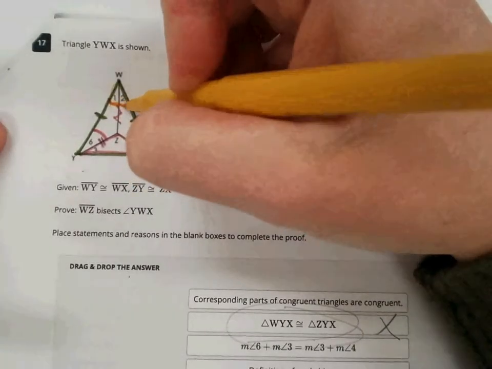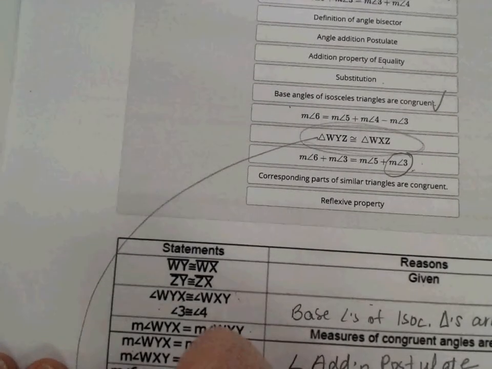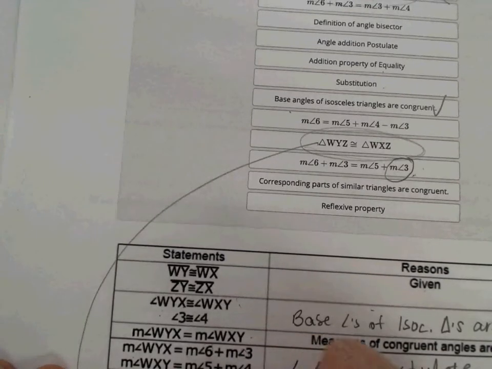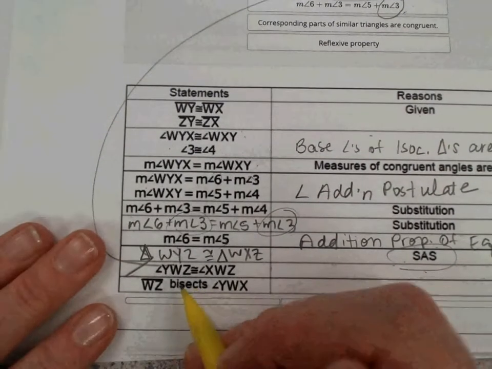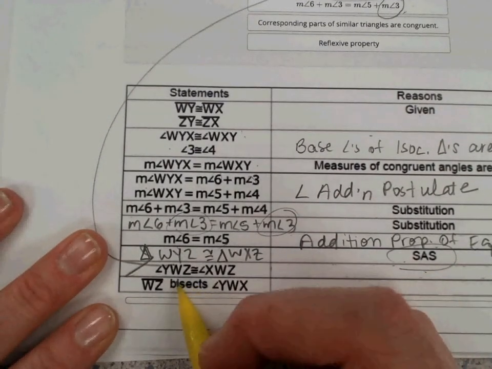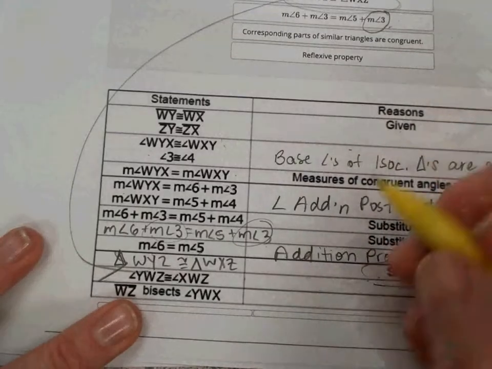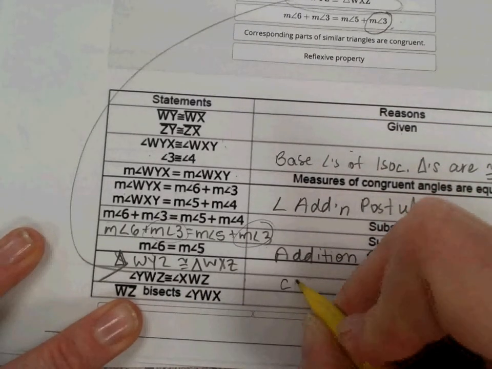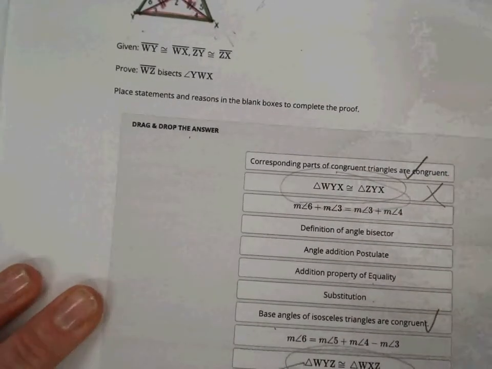We ultimately need to say that angle 1 and 2 are congruent by CPCTC. Here you can see angle 1 and 2. So let's go ahead and say triangle WYZ is congruent to triangle WXZ by SAS. Now we can say that those two angles, YWZ, the ones I just marked, also angle 1 and angle 2, are congruent because of corresponding parts of congruent triangles are congruent. CPCTC.